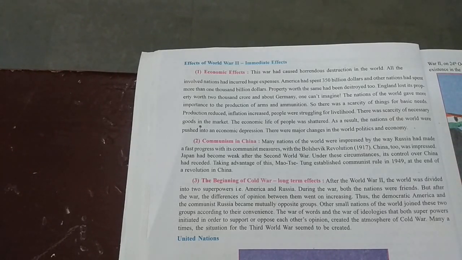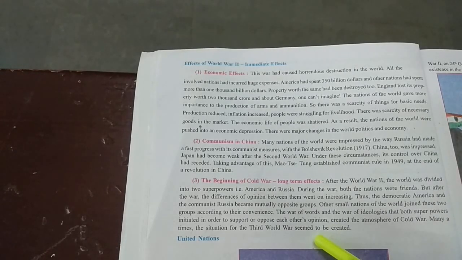The war of words and the war of ideologies that both superpowers initiated in order to support or oppose each other's opinion created the atmosphere of the Cold War. Many times, the situation for a Third World War seemed to be created. Students, the differences of opinion between these two superpowers, America and Russia, went on continuing. Many times the atmosphere was such that other nations felt the Third World War would now start.